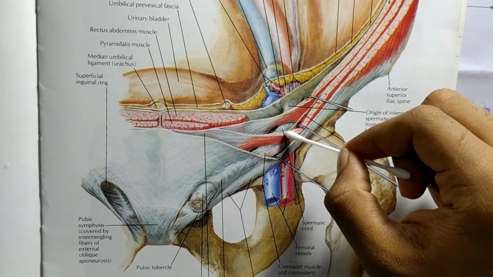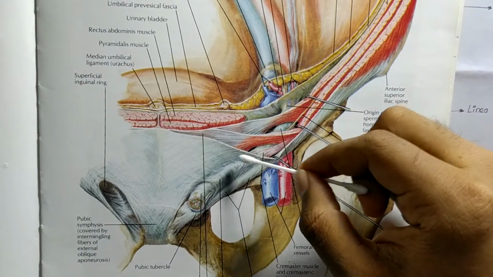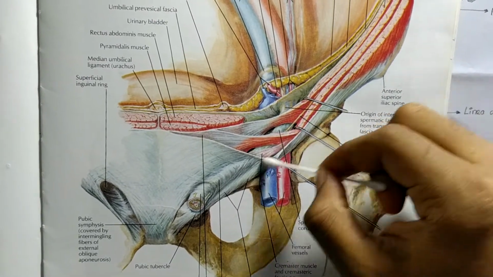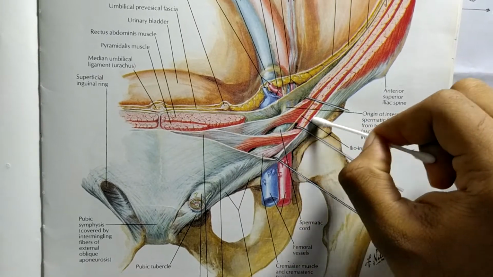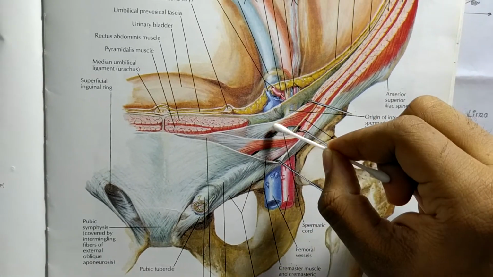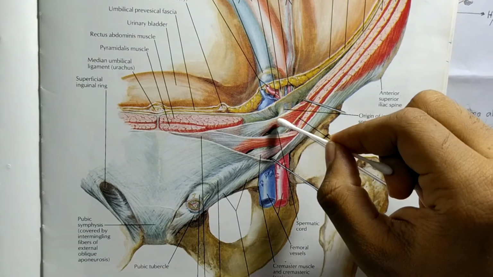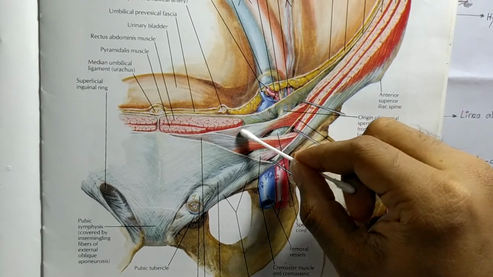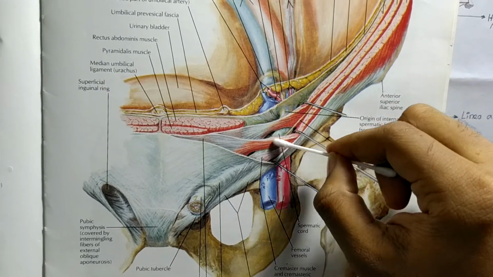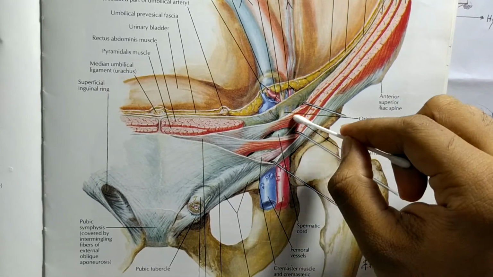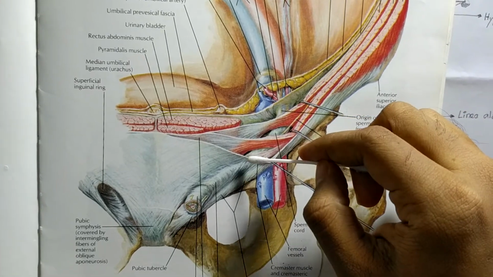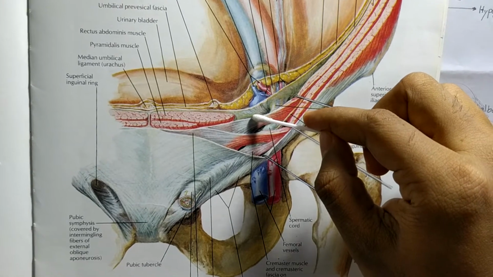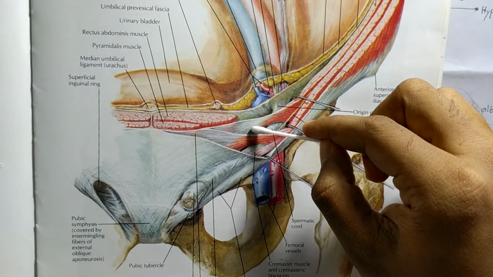From the midpoint to the lateral point, there are two muscles, the internal oblique and the transversus abdominis. These two muscles form the roof of the inguinal canal.